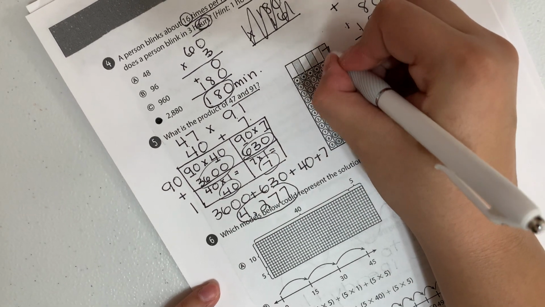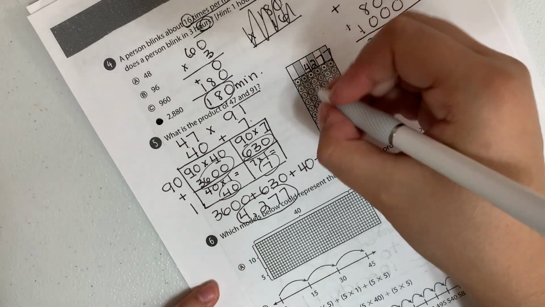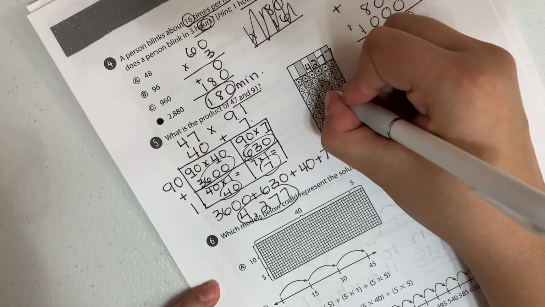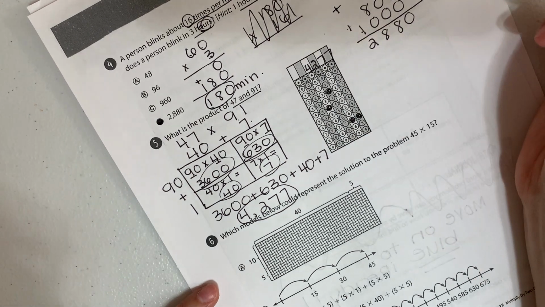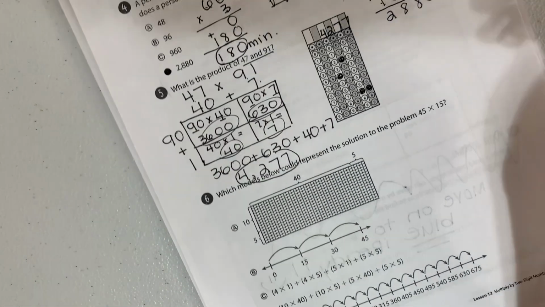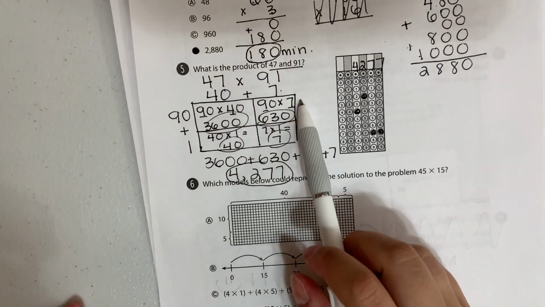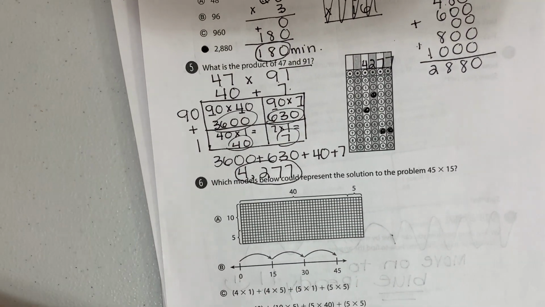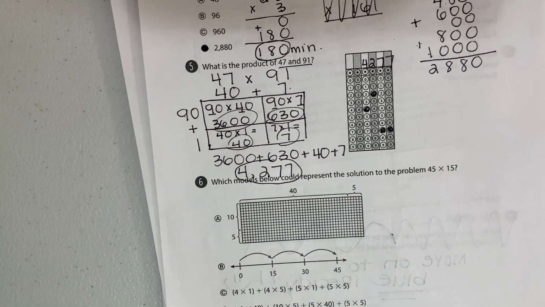And then if you want to just fill in your boxes up here, it's 4,277. So 4, 2, 7, 7. Okay? Now, again, whatever strategy here is easiest for you, okay? It's just a matter of what makes the most sense.